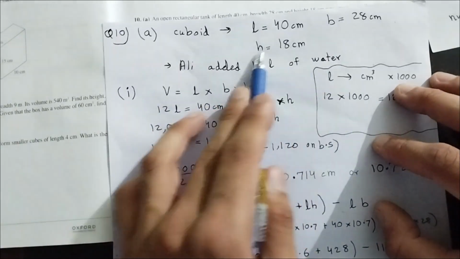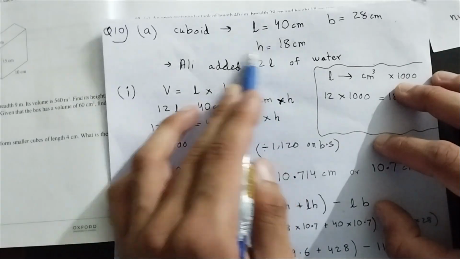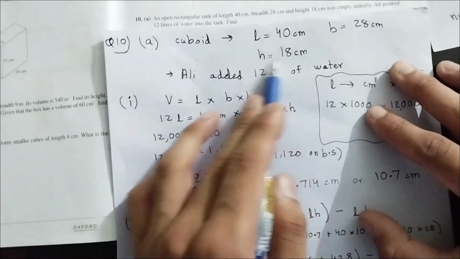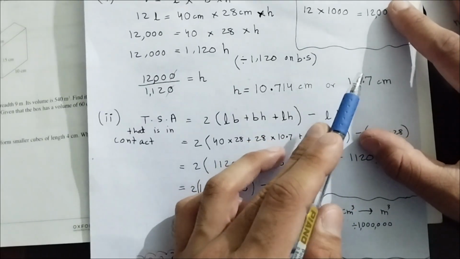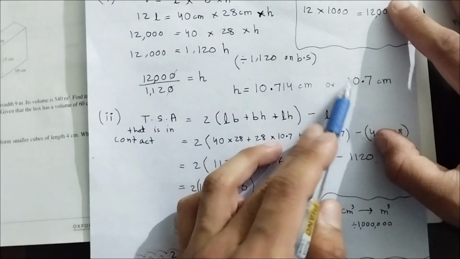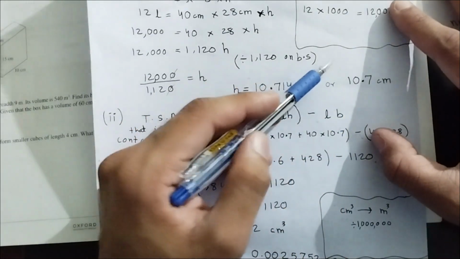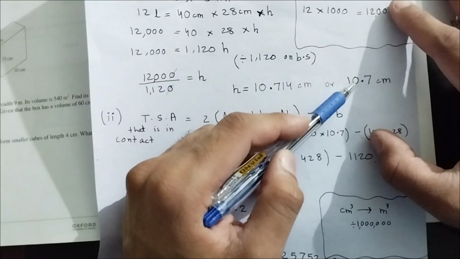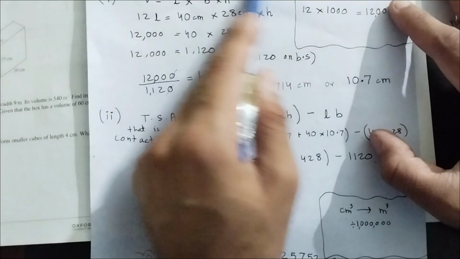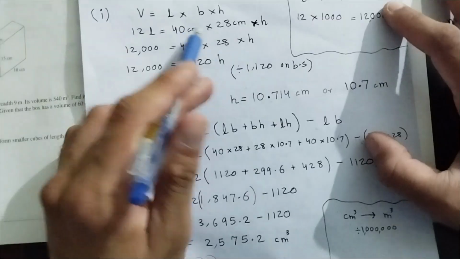But this height 18 is the height of the tank, not the height of water. The height of water is this. So the water is only touching the tank till this height. After this height, there is no contact between the water and the tank. At 11 centimeters, at 12 centimeters, at 18 centimeters, there is no contact of water and the tank.